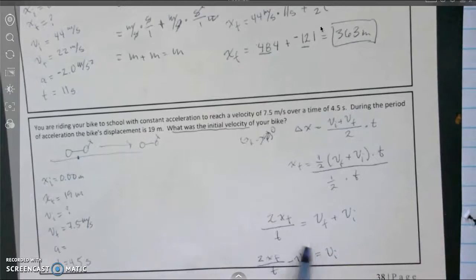Let's do a unit analysis. Let's see if we end up with meters per second. So this 2 is unitless. X final is in meters, time is in seconds. So we have meters per second minus meters per second, which just gives us units of meters per second. So we're good there. All right, start plugging numbers in.